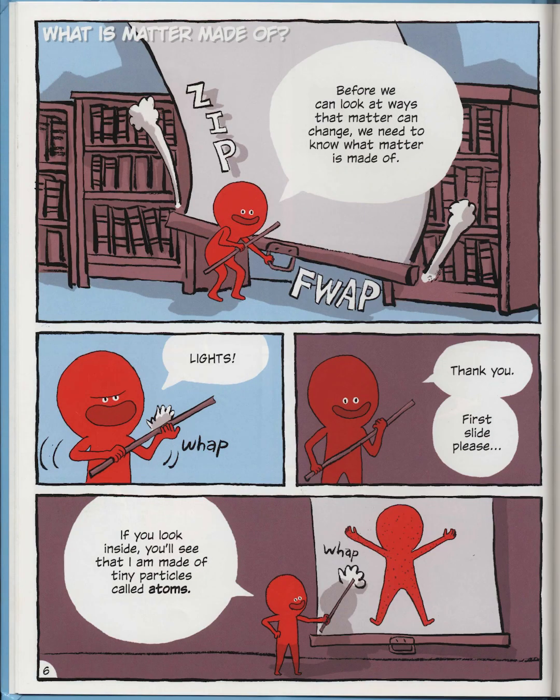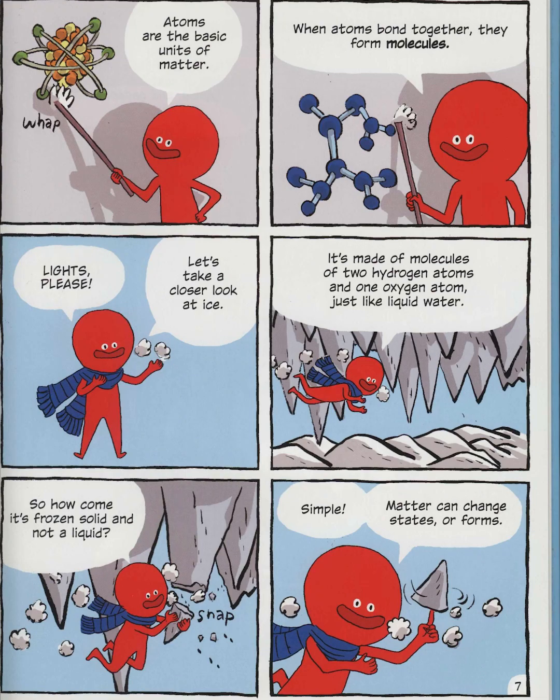Before we can look at ways that matter can change, we need to know what matter is made of. Lights. Thank you. First slide, please. If you look inside, you'll see that I am made of tiny particles called atoms. Have you guys ever heard about atoms before? Do you think that you could define an atom? Let's find out if you're right. Atoms are the basic units of matter. When atoms bond together, they form molecules.